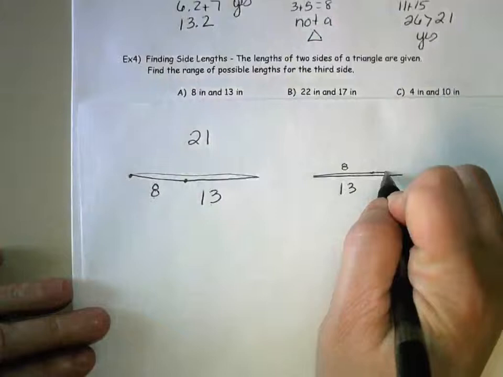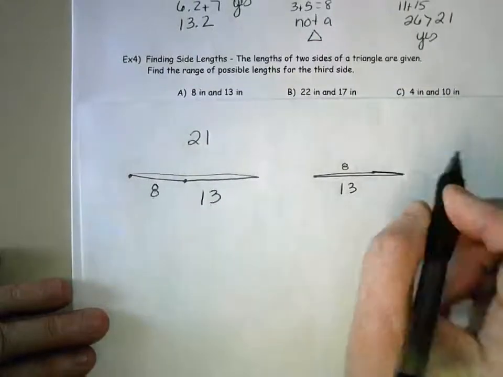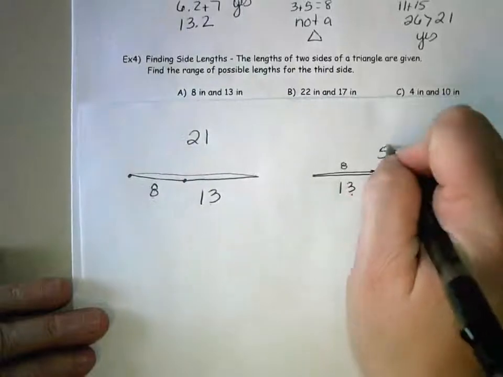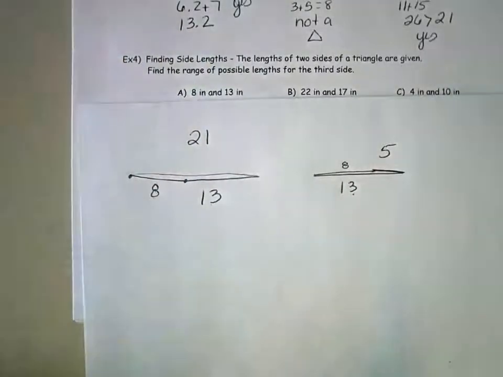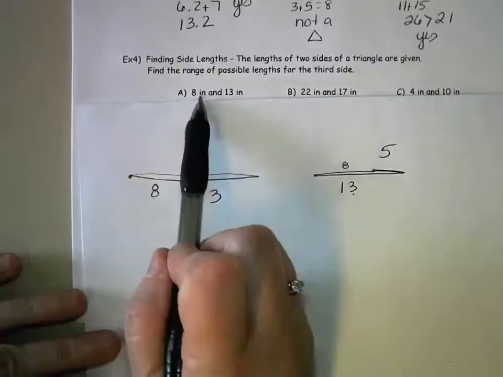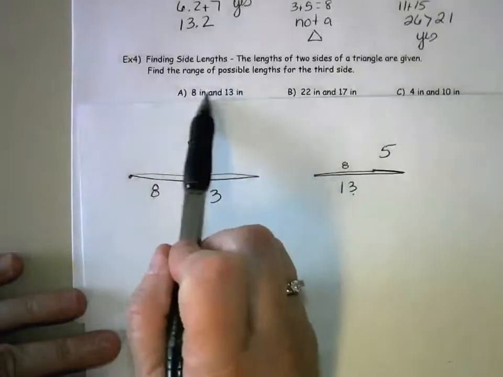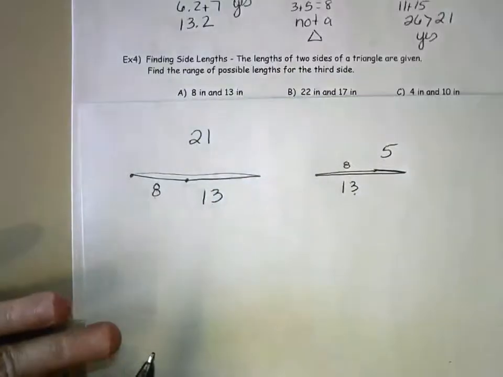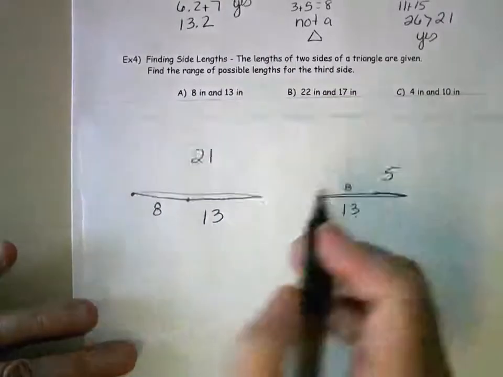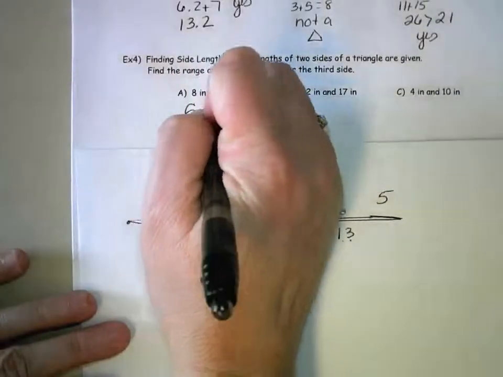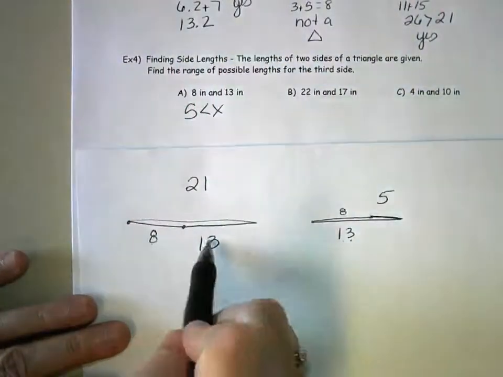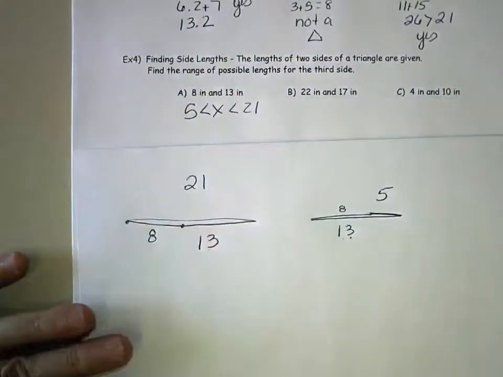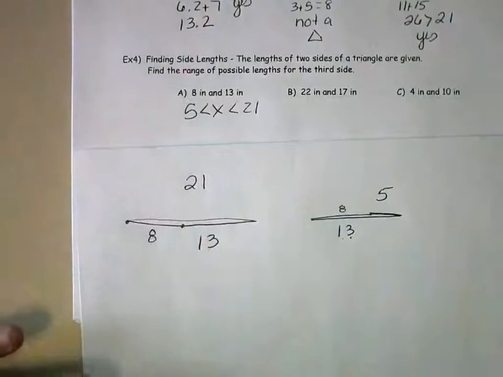This would never quite equal, but that third side would come very close to 13 minus 8, which is 5. So to come up with our range of values, if we subtract these things, we get the lower boundary, and if we add these things, we get the upper boundary. So 13 minus 8 is 5, which is our lower boundary, and 13 plus 8 is 21, which is our upper boundary. It's never going to equal that, but it would be very close.